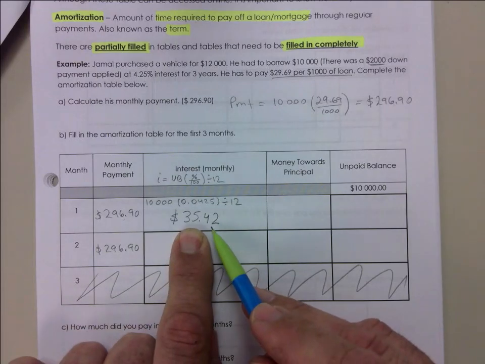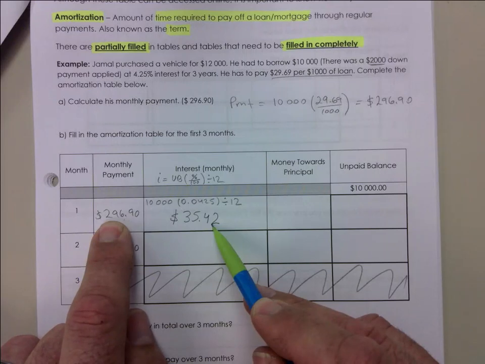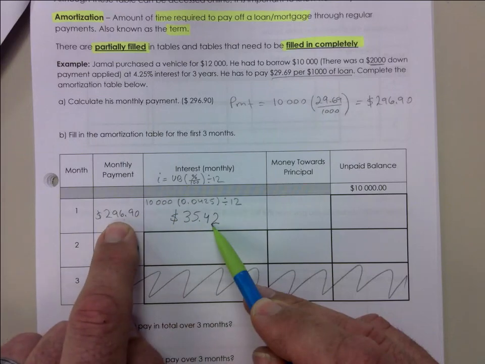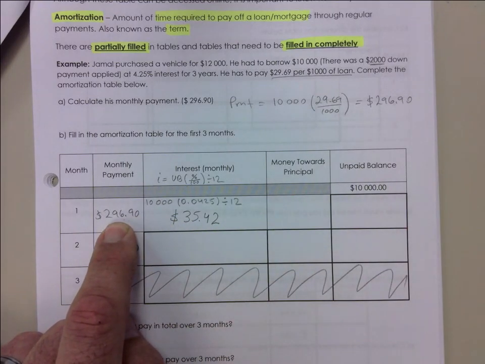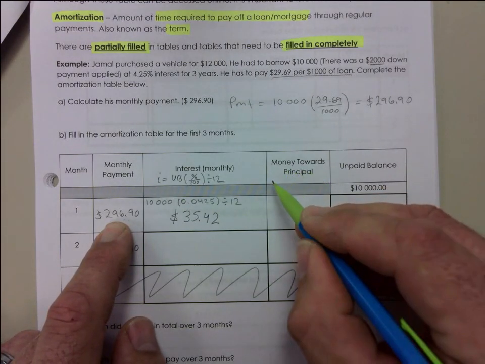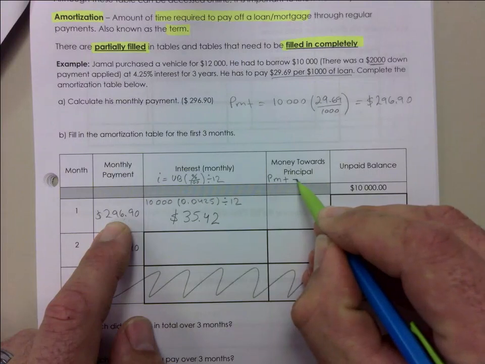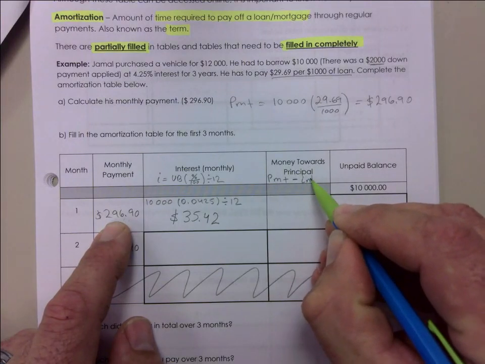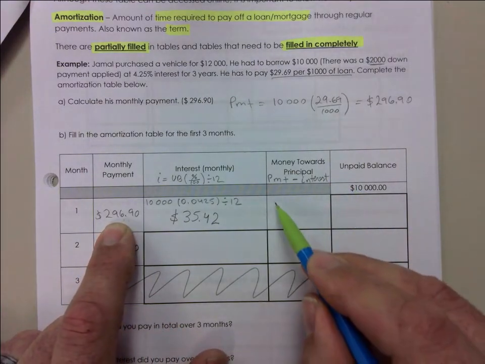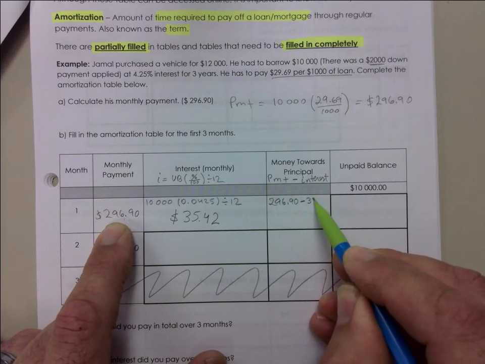Which means how much of this payment is going to be principal? If I know the interest, I take it away from the payment. Everything else goes towards paying off my loan. So the formula is payment minus interest: 296.90 minus 35.42.